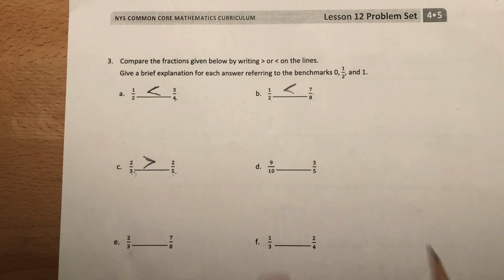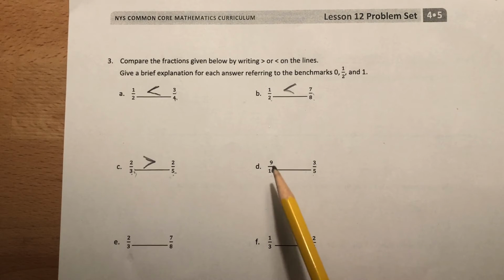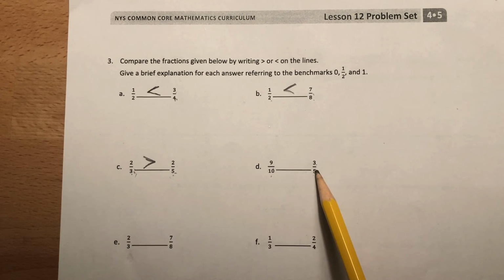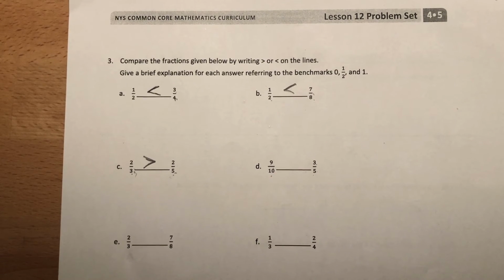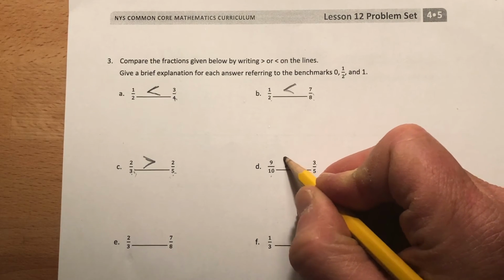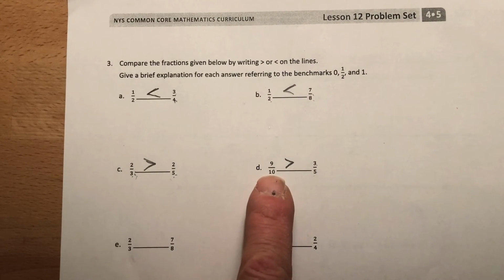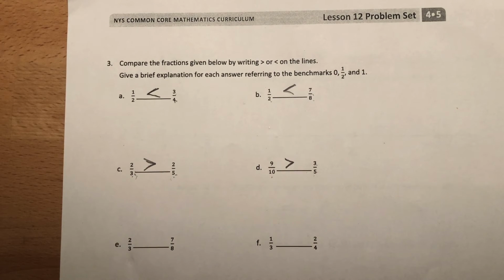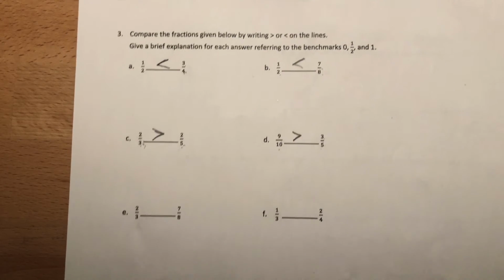Okay, now here is 9/10 and 3/5. I can compare these in a multitude of ways, but I know this. 9/10 is almost the entire thing, isn't it? And I know that this is really close to 1, where 3/5 is just a little bit past halfway. So I know that 9/10 is greater than 3/5. Look how close to 1 that is. One more small little tenth and you're at 1.